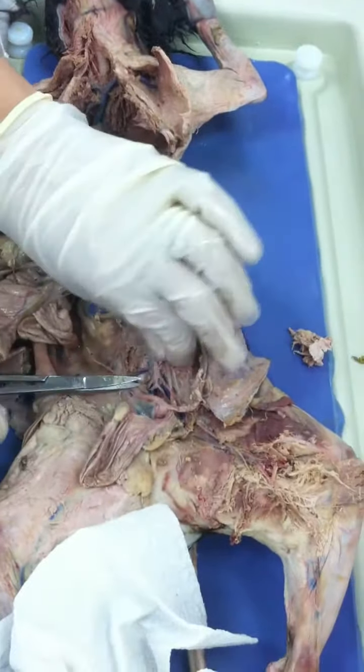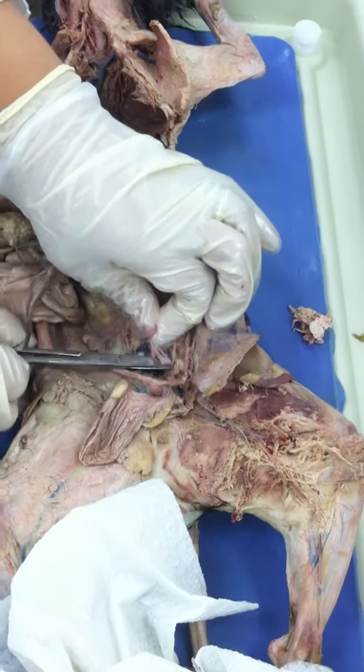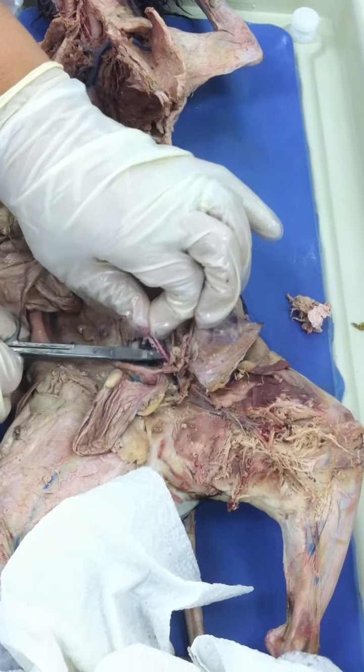We're also going to sacrifice some of this abdominal aorta because we're not going to need any more of the arteries. The internal and external iliacs.